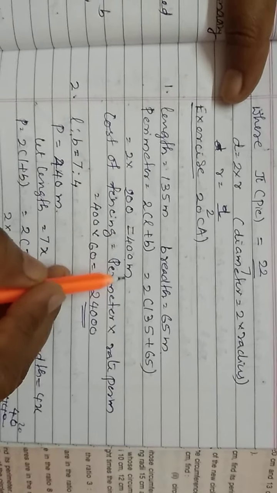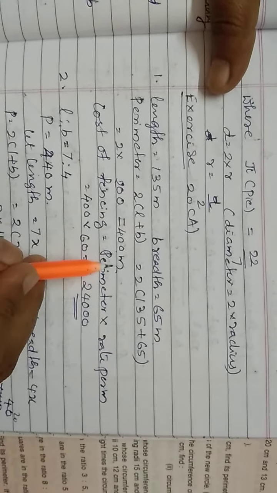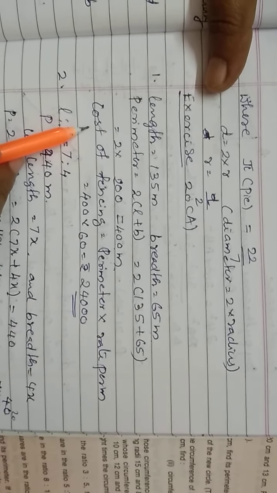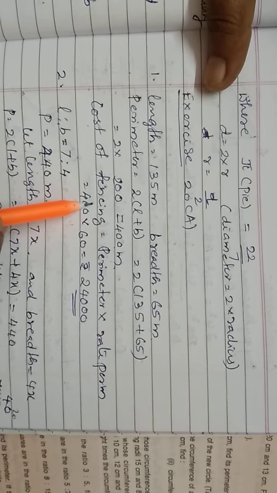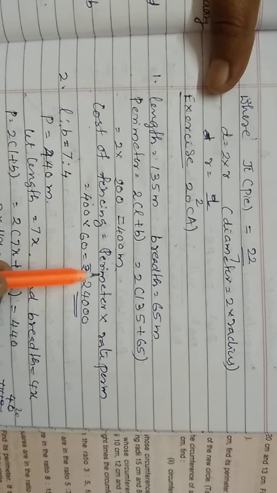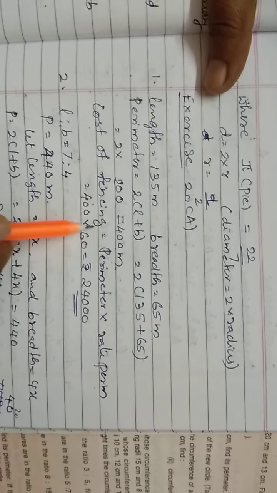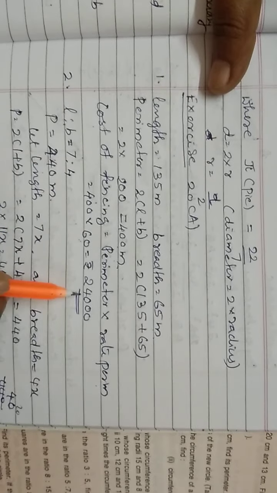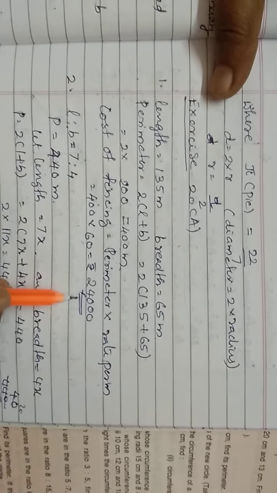You will get 400 as the perimeter. Unit is meter because the given length and breadth are in meter. Now the second part is to find the cost of fencing that plot. For fencing, the formula is perimeter into rate per meter. Perimeter is 400, rate is given as 60 rupees. That is 400 into 60. You will get 24,000.